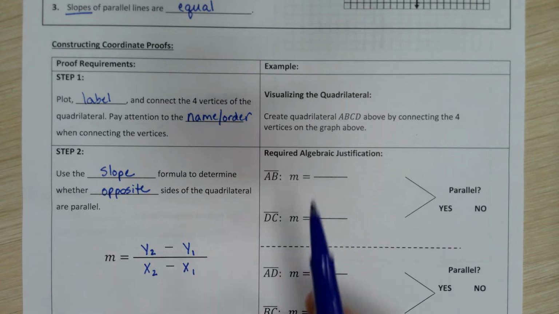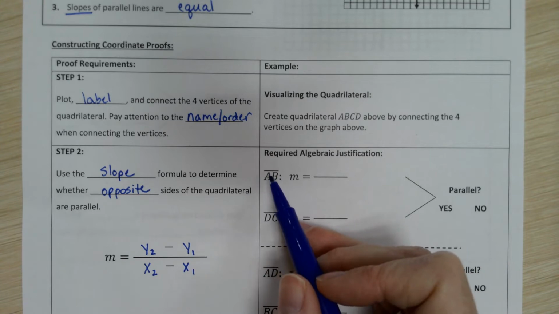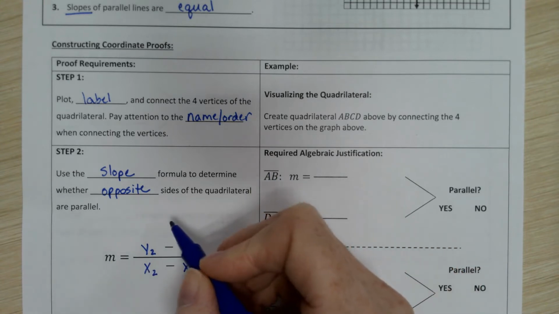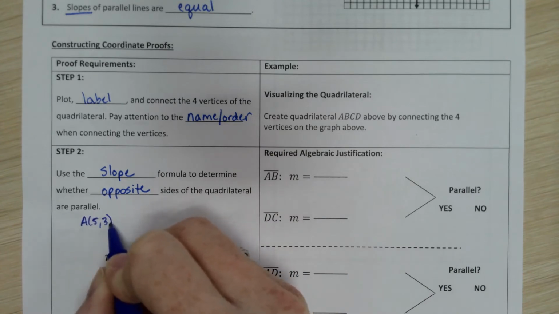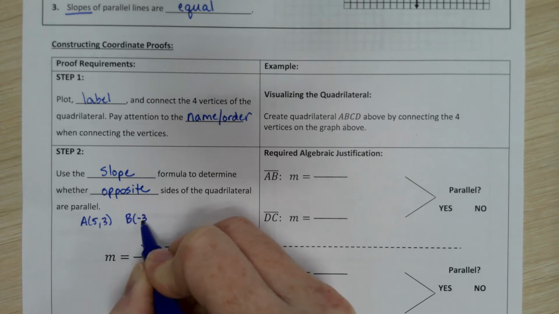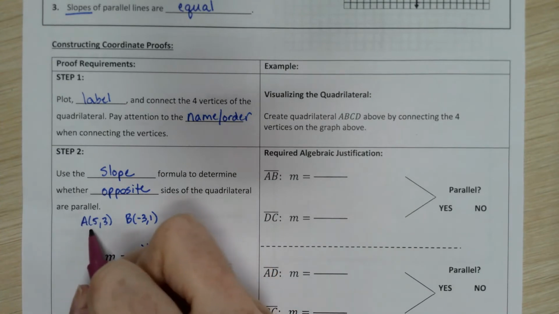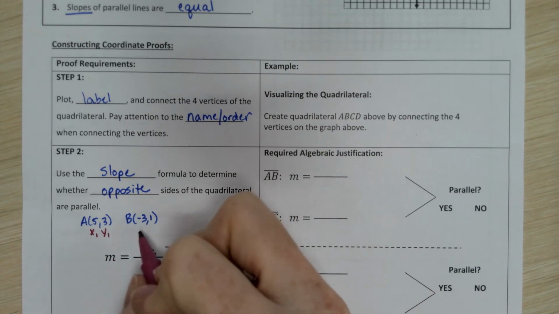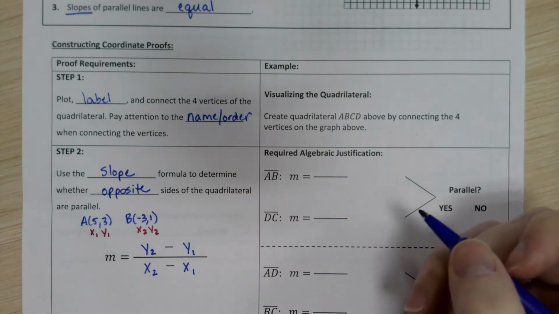So if we're trying to find the slope of segment AB, since it's hard for me to show the top of the page on the document camera, I'm going to copy down, where would be the best place? Maybe right here. A is at 5, 3, and B is at negative 3, 1. So if I'm looking at those ordered pairs, the slope formula would look like x1 and y1 from that A ordered pair, and x2 and y2 from that B ordered pair.